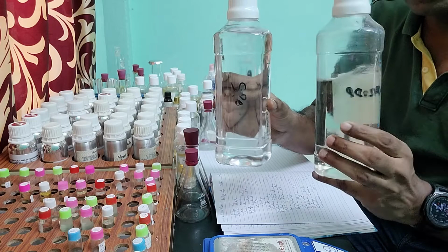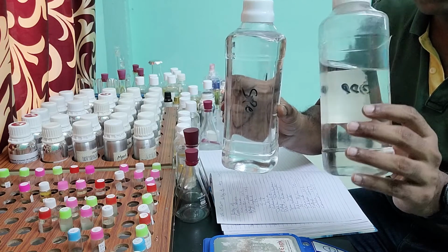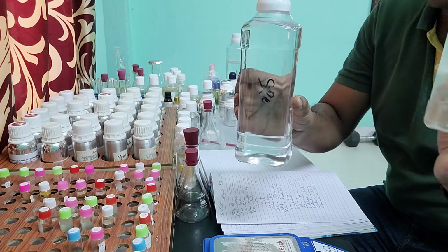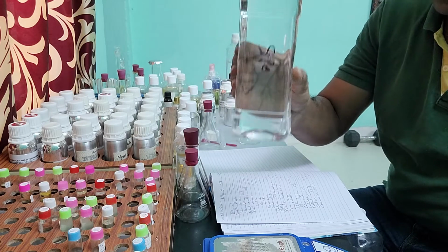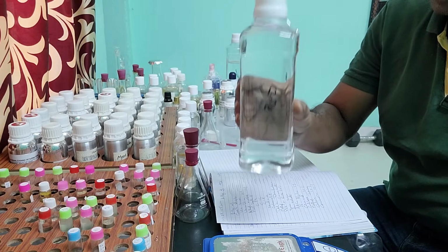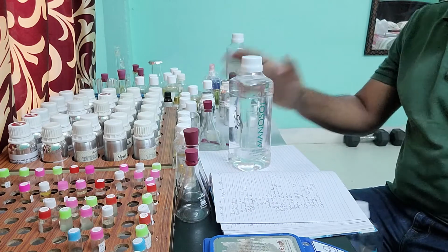Once I bought some shady alcohol from another vendor, but I never used it because it didn't look right to me, and I always want the best. So I always rely on pure alcohol, 99.9% pure.